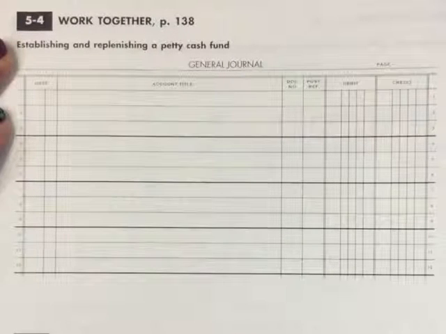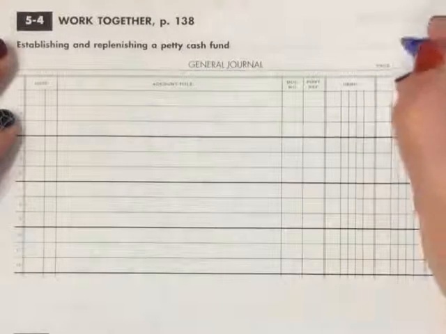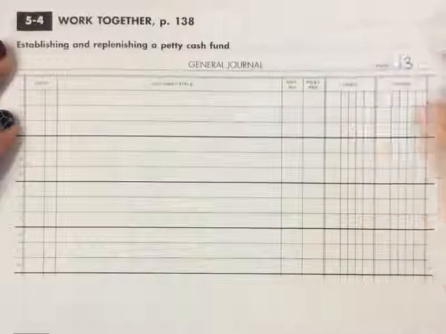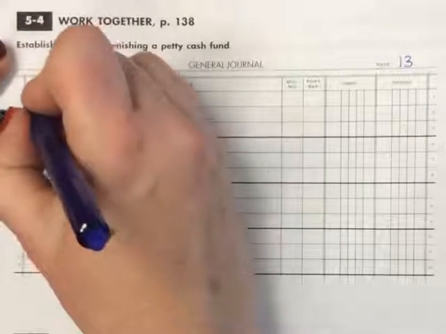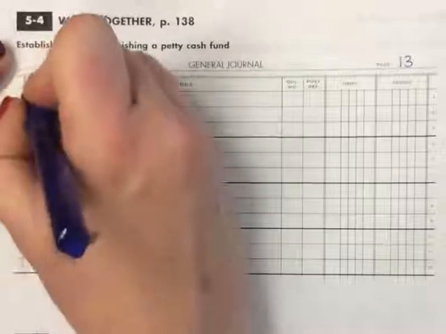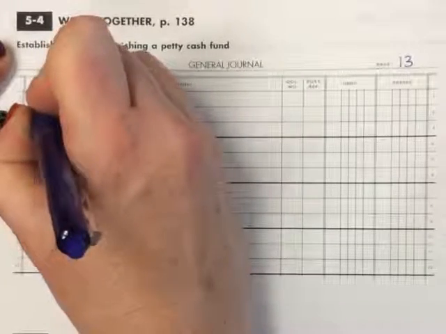Number 1, journalize the following transactions completed during July of the current year. Use page 13, I'm going to write that page number in, of the General Journal. The abbreviation for check is C. Okay, so on July 3rd, so I'm going to put in July. We are on line 1, so I need the current year.